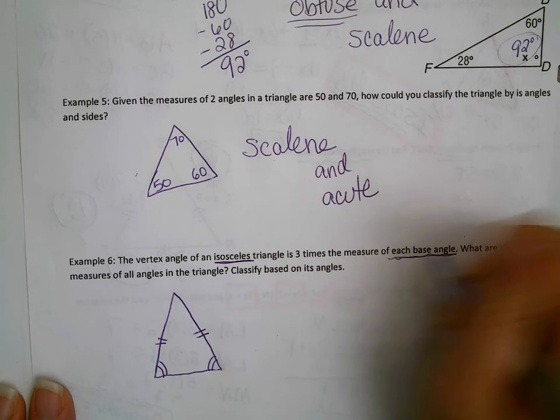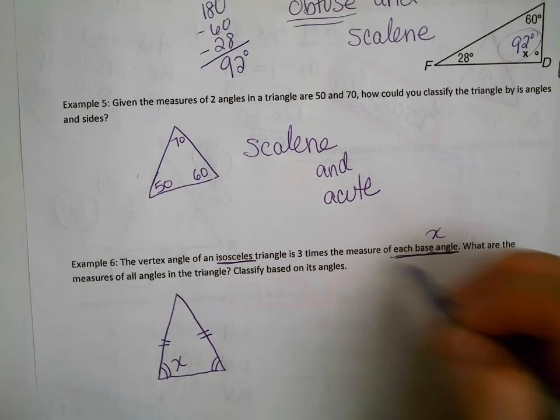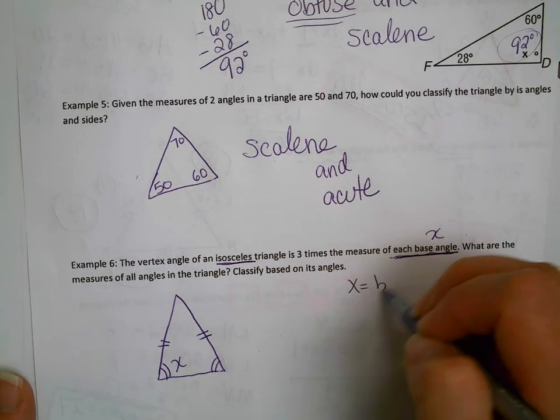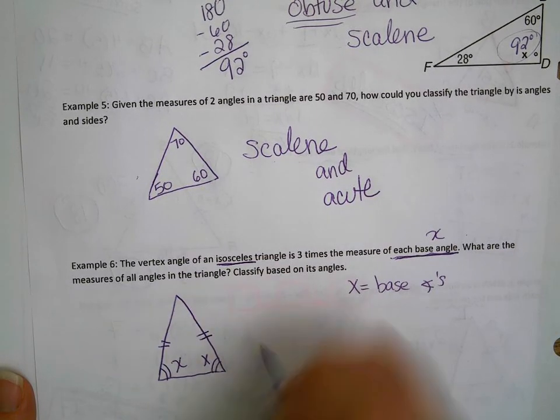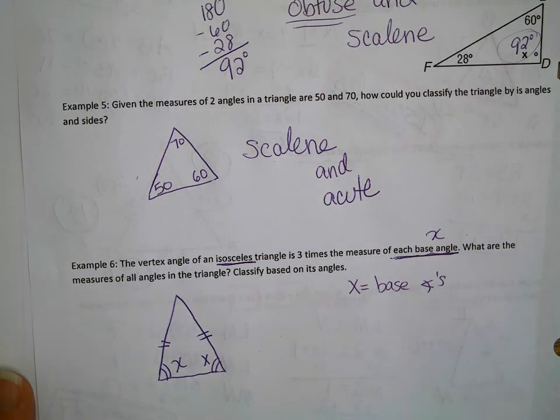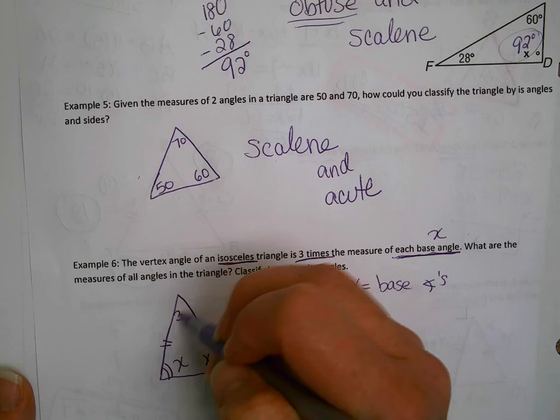So remember, with these word problems, each base angle is your value of x. So x is going to be our base angle, x there and x here. Then the vertex angle is 3 times that measure. So that's going to be 3x.